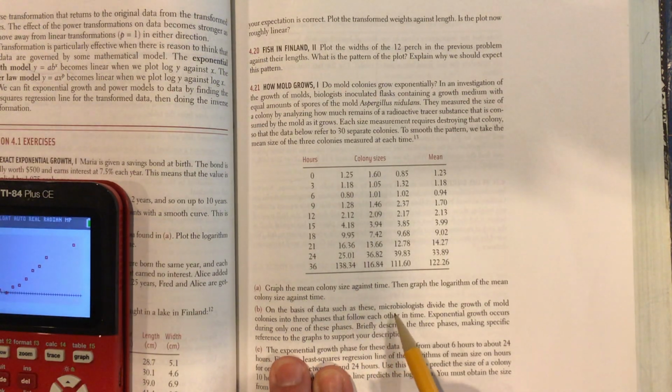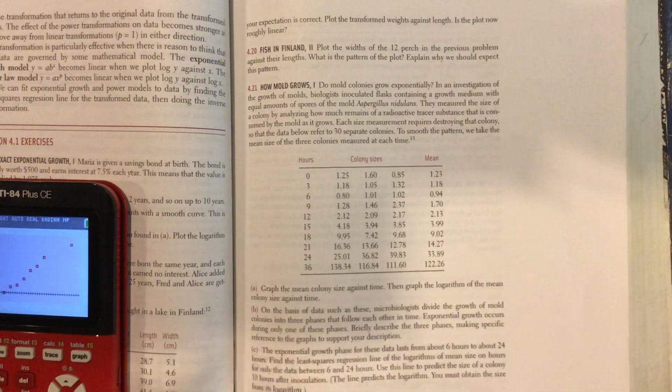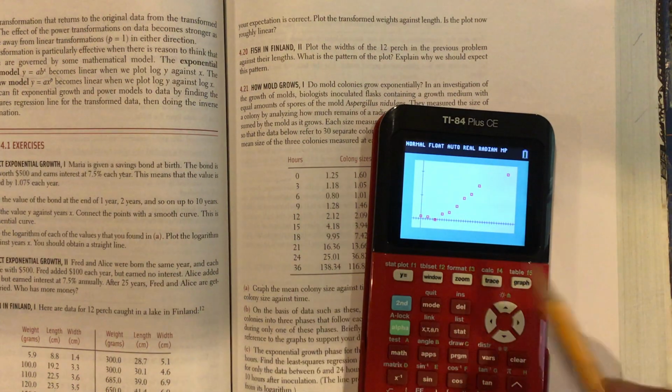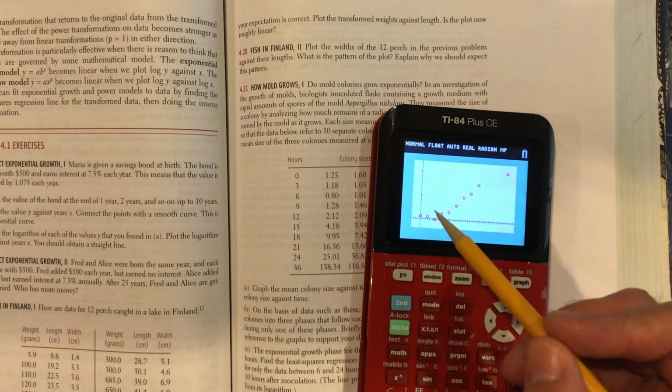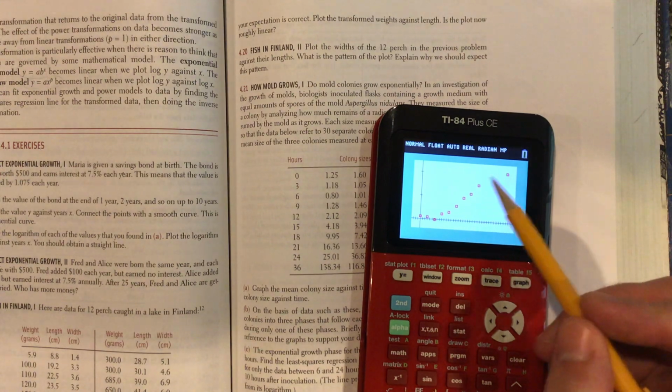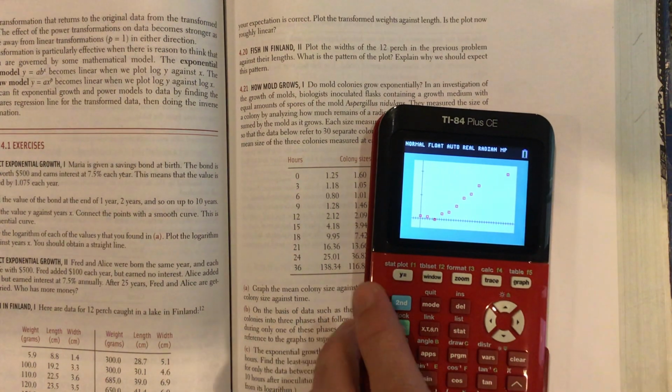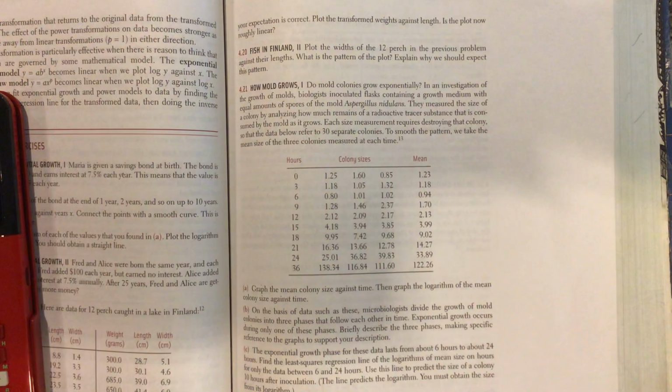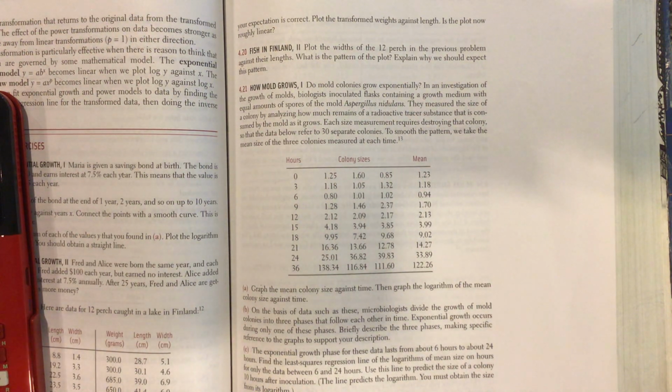And here we go. Microbiologists say that there are 3 phases in the growth rate of these colonies. Okay, and that would explain why I'm seeing kind of one here, and then somewhere up here it looks like it slows down again. So that makes sense. Briefly describe the 3 phases, making specific references. Okay, so there you go.